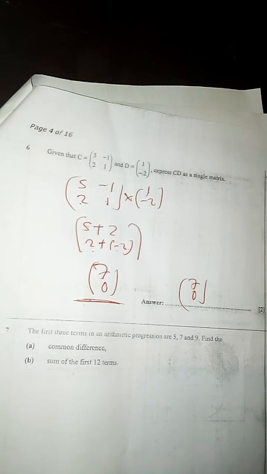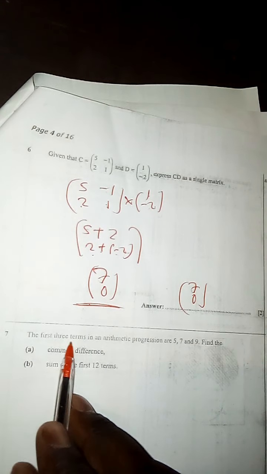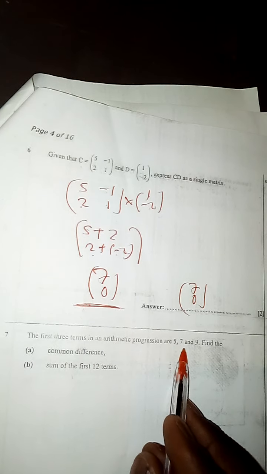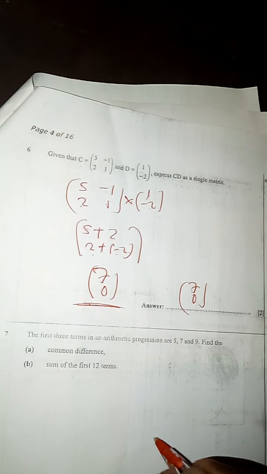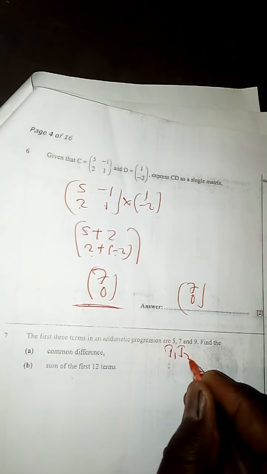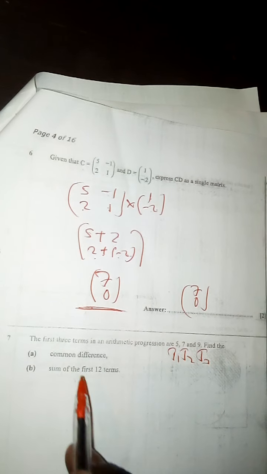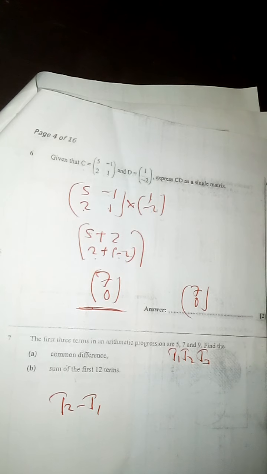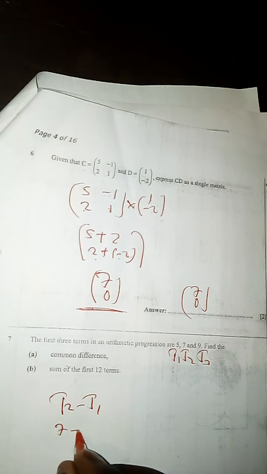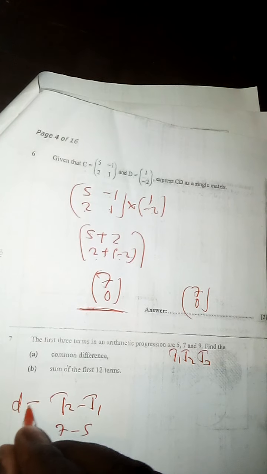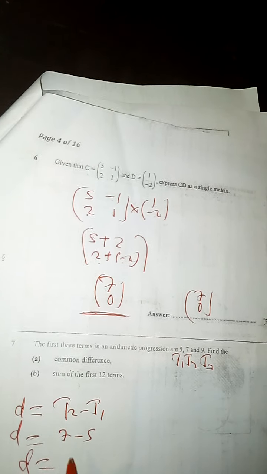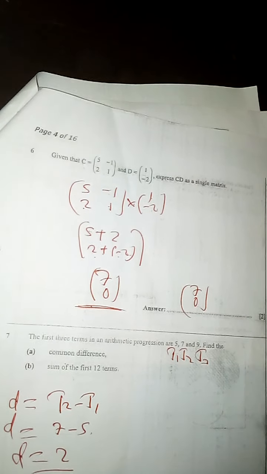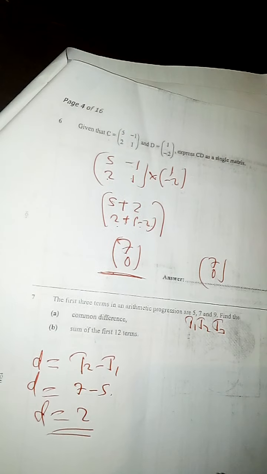Then question 7. The first 3 terms in an arithmetic progression are 5, 7, and 9. Find the common difference. So this is T1, T2, T3. To find the common difference, we say T2 minus T1. T2 is 7, minus 5. So our common difference is 7 minus 5, which is 2. That's the answer for our common difference.